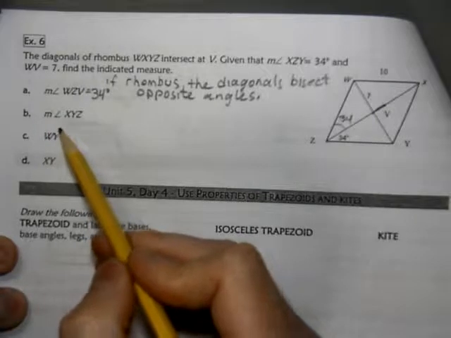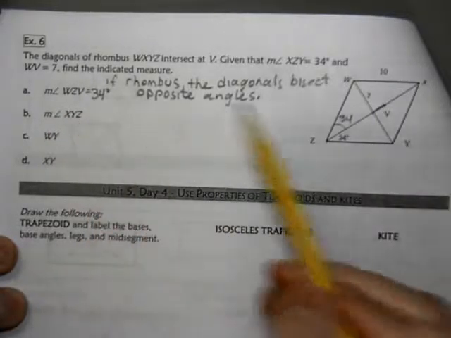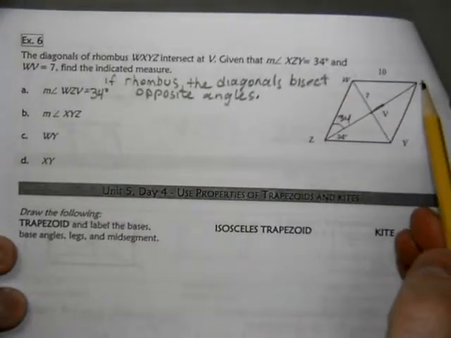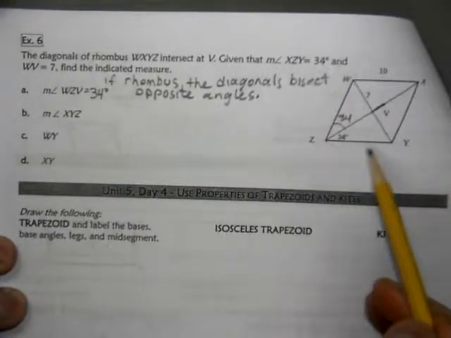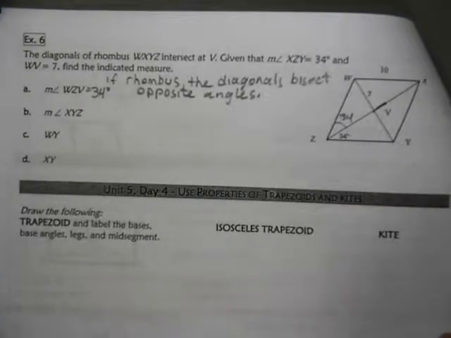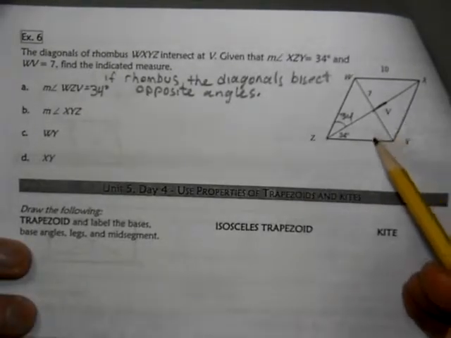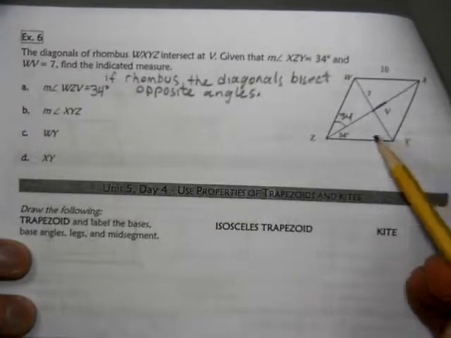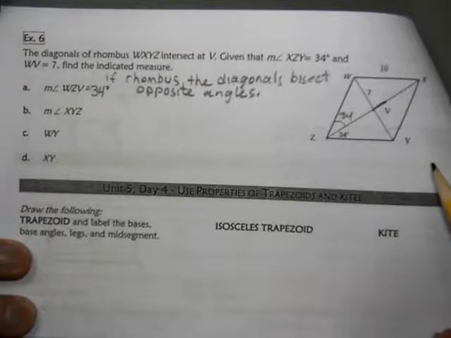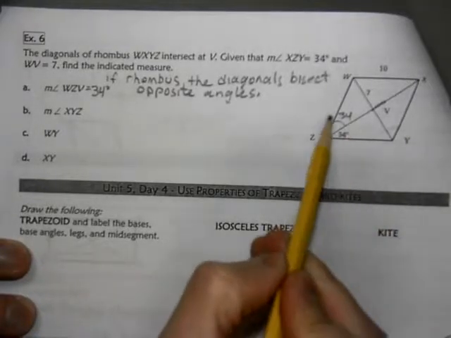Now it asks us for the measurement of XYZ. That's this big angle. There's a couple different ways we can look at this. This big angle is next to, or consecutive with, this big angle.